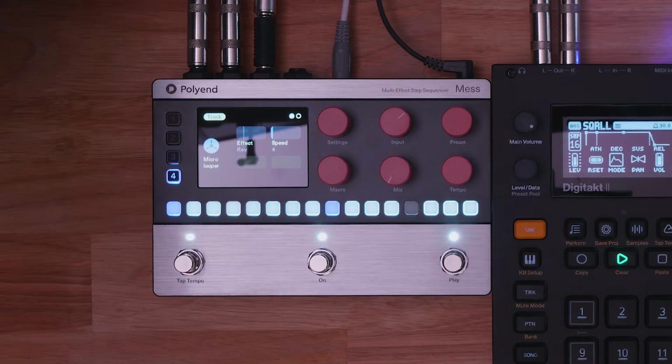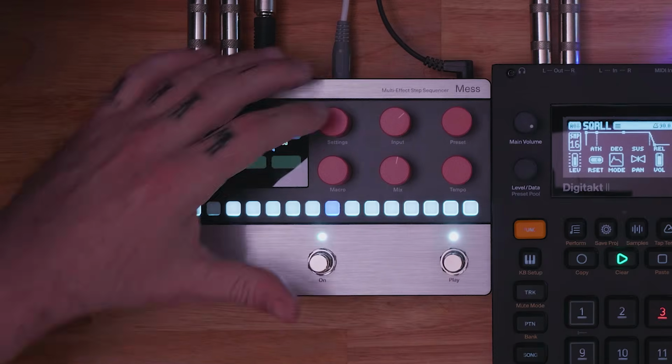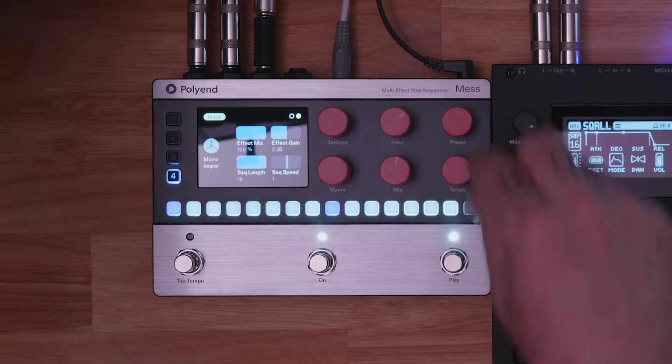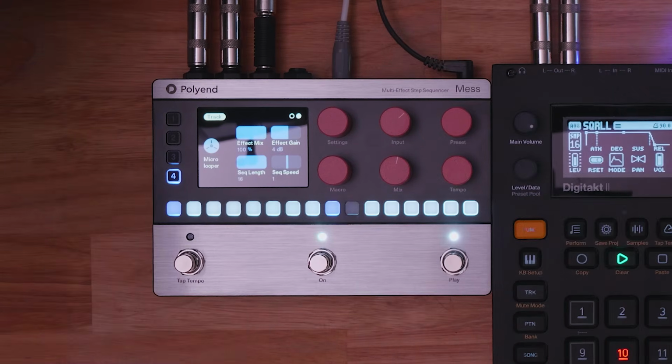That's cool. Yeah. You'll notice that we had a little bit of gain drop there. If I go into settings here, I can turn up the effect gain for every effect in the chain. So you can gain stage a lot throughout the whole thing, which is nice.